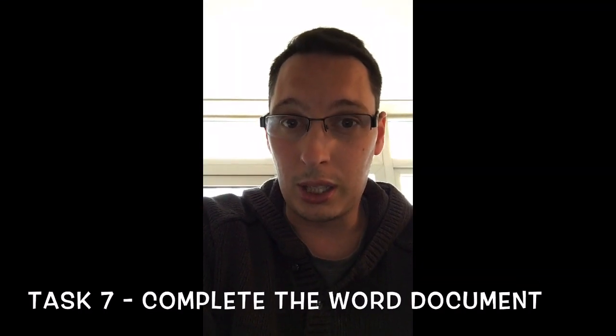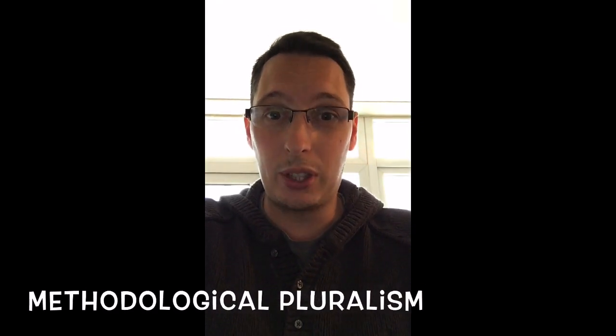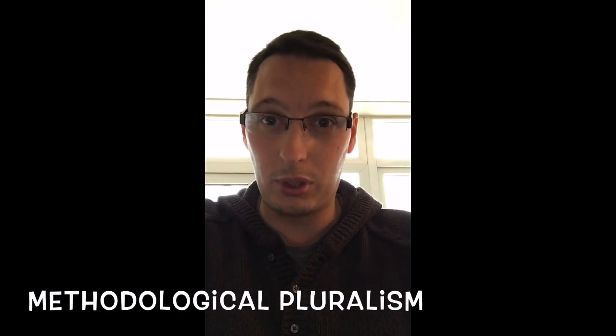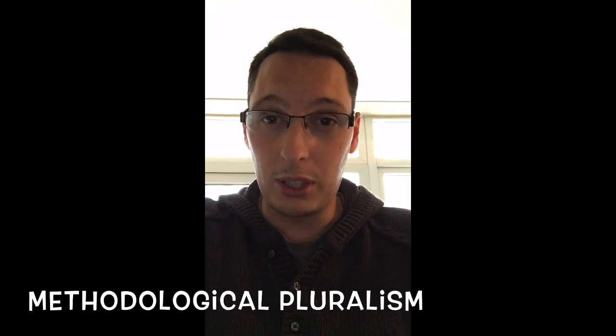Again, task 7.1, description or definition in the relevant box, and then a couple of strengths, a couple of weaknesses. The last new thing we're going to look at today then is methodological pluralism. Now, methodological basically means anything to do with research methods, to do with the methods themselves, and pluralism means more than one. So methodological pluralism means when sociologists use more than one research method.